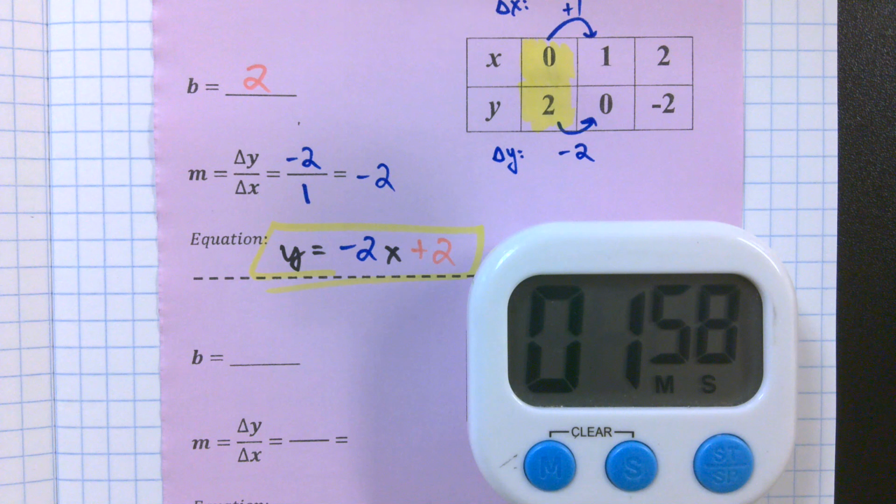So it literally has to be 0 for the x. Yeah, so wherever the x value is 0, it's not always going to be the first one.